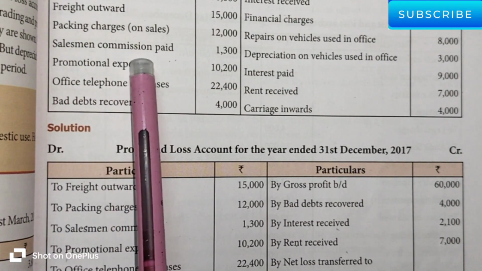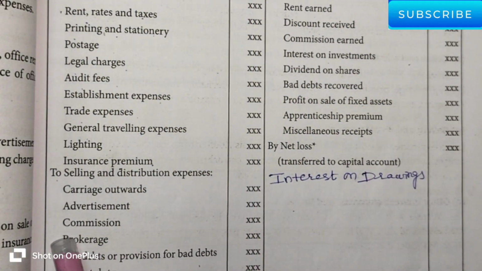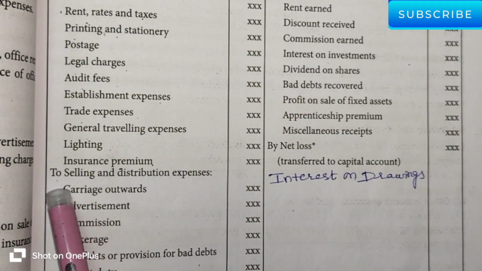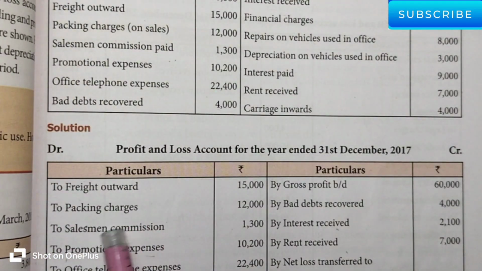Then salesman commission paid 1,300 rupees. So salesman commission means we have to take the word commission. Commission comes under selling and distribution expenses. So you have to enter it on the debit side of the profit and loss account. To salesman commission 1,300 rupees entered.